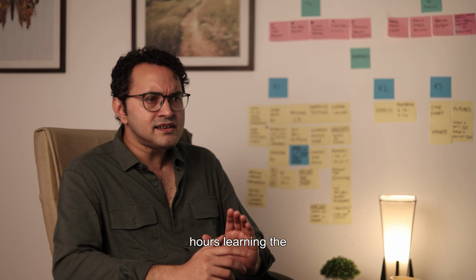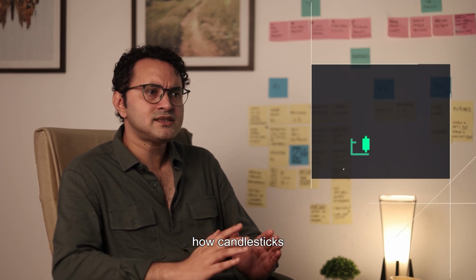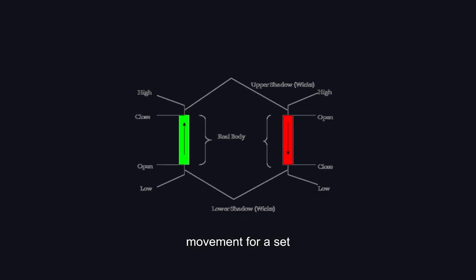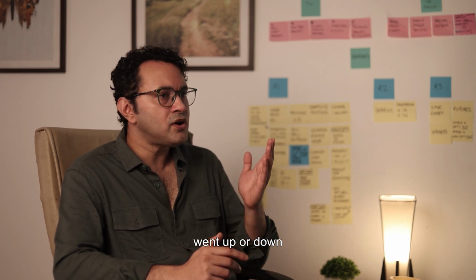Spend a couple of hours learning the basics, like what a 15-minute chart is and how candlesticks work. A candlestick is a visual bar on a stock chart showing price movement for a set time period, looking like a candle with a wick. It helps traders easily see if prices went up or down.